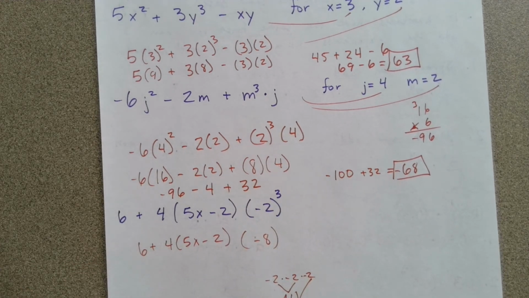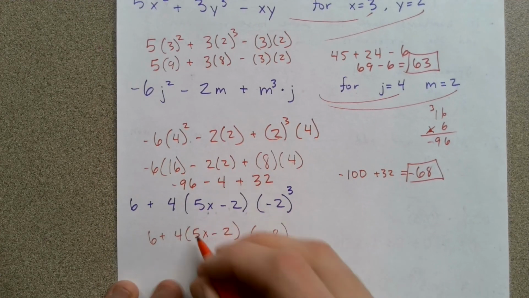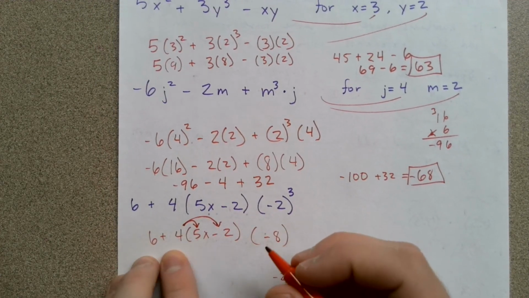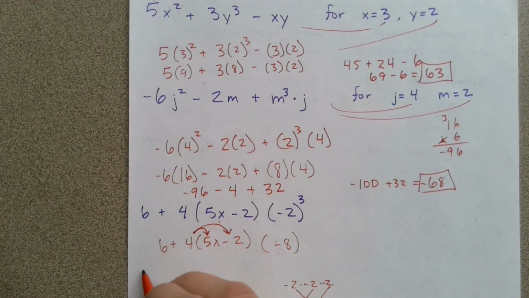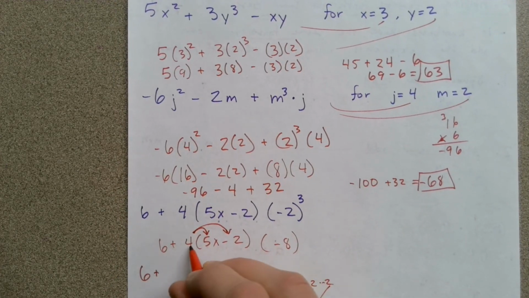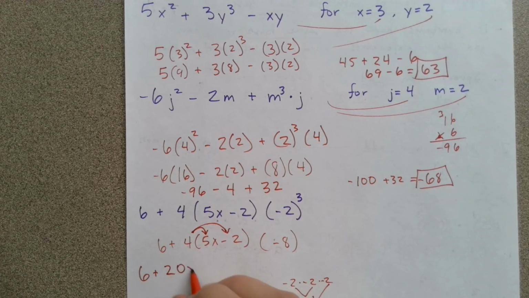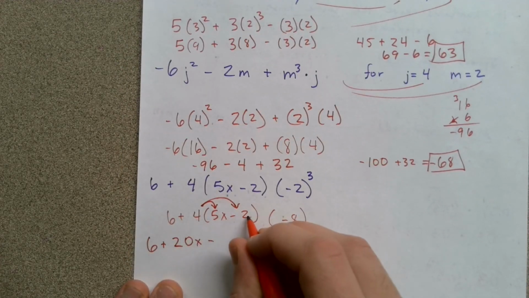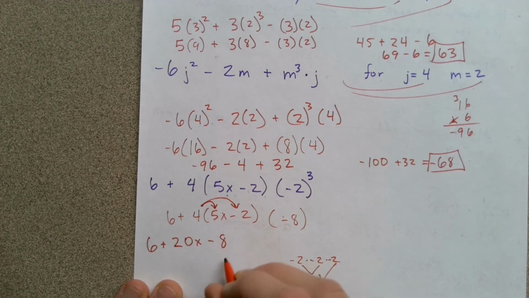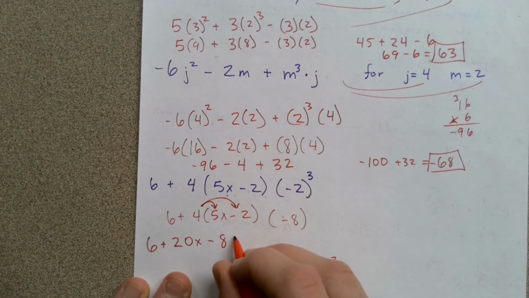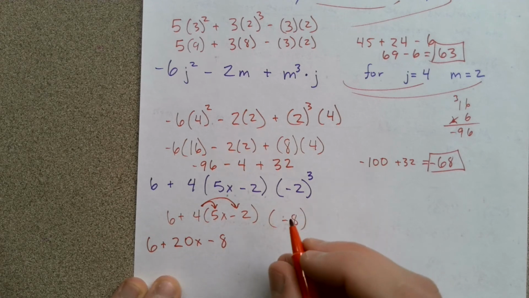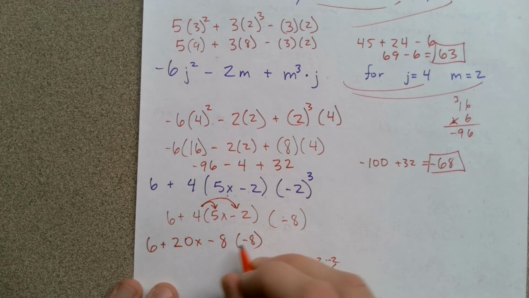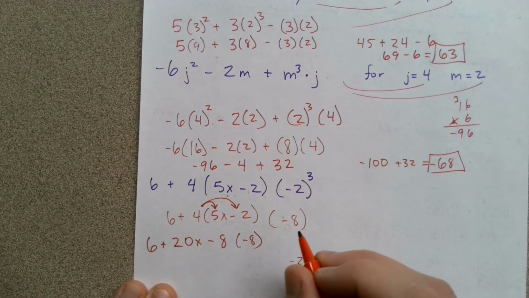Okay, now we got our multiplication from left to right. I see right here I got something special. I'm going to distribute that. Anytime I see something that's looking like this, I know that means distribute. We're going to do 6 plus, that's going to become 20x, 4 times 5x, minus 4 times 2 is 8, times negative 8. So we got all this right here.